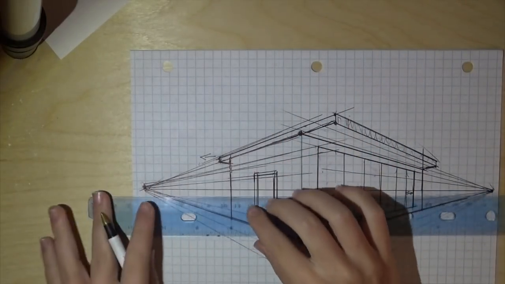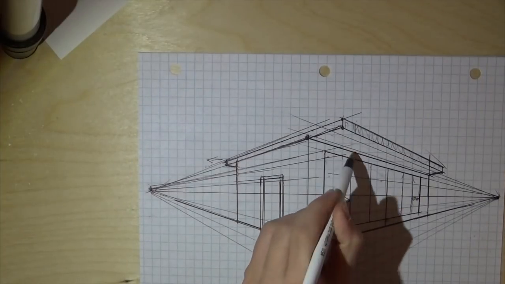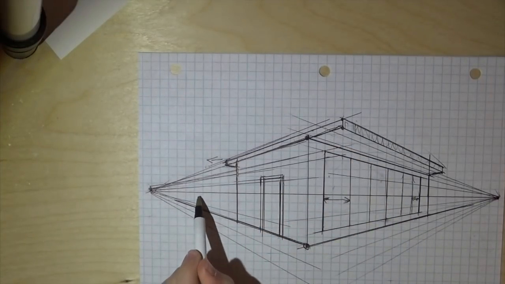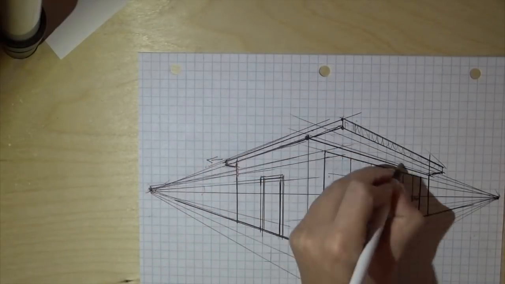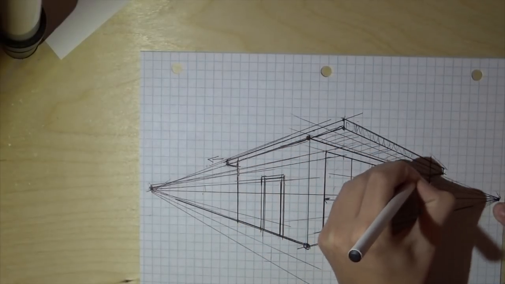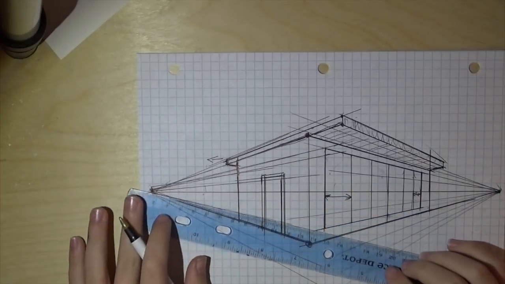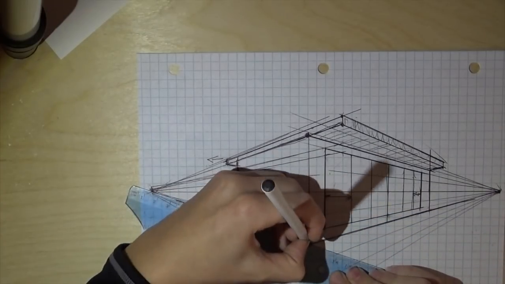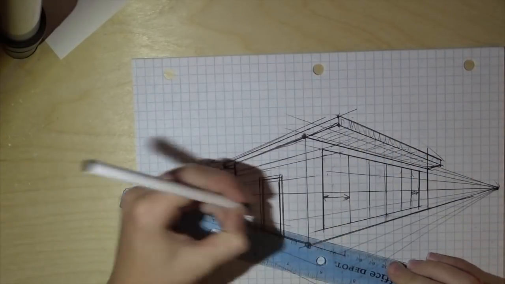And going back to the horizon line, in this perspective, it's very important. Because, for example, this overhang, since it is above the horizon line, we can see the underside. This here is all the underside of the overhang. Now, say we were to add a small porch or patio or something like that.